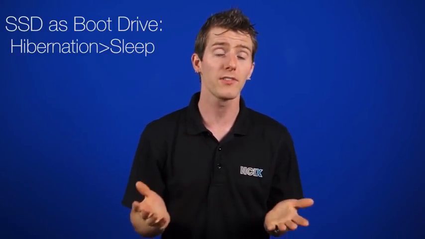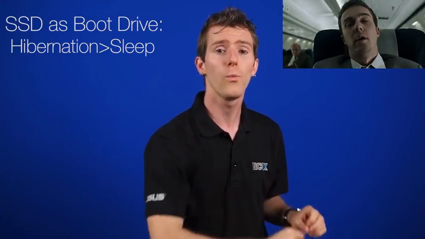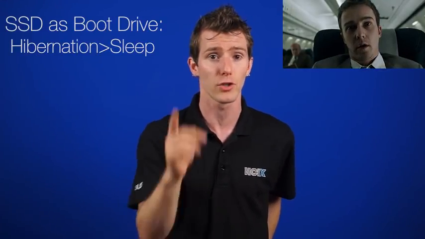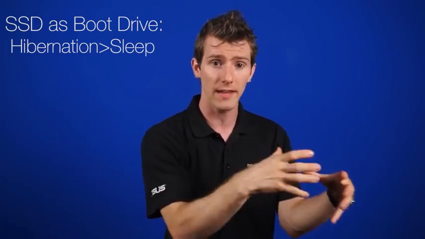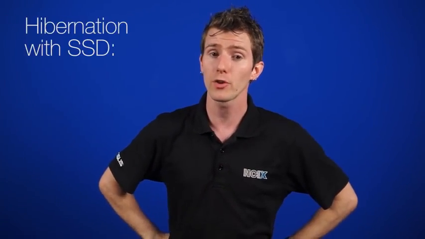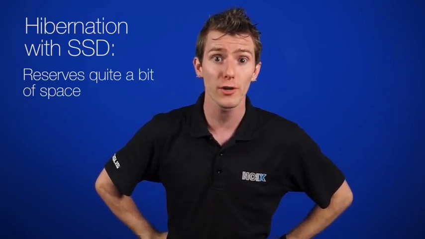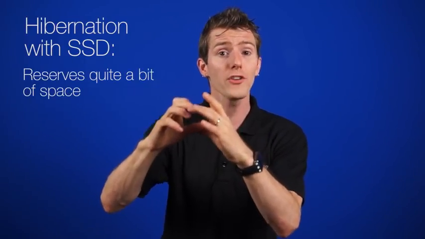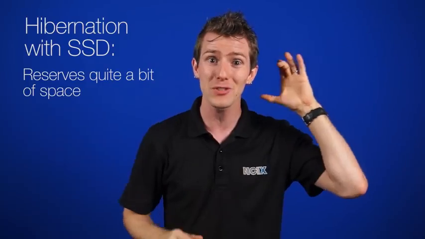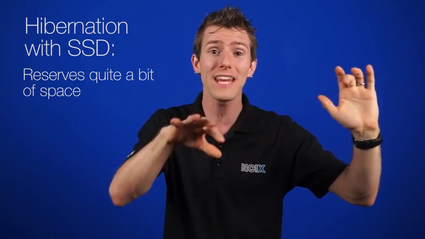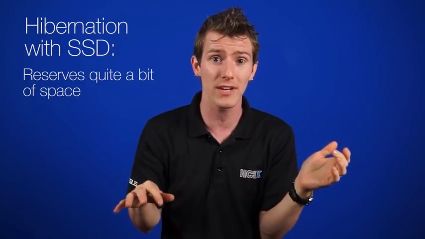One tip, though, for hibernation is if you have an SSD as a boot drive, you might as well just use hibernation instead of sleep, because it pretty much wakes up fairly instantly. It's a great combination there. SSD plus hibernation. Watch out though, because having hibernation enabled on your PC does reserve a chunk of space on your SSD equivalent to the amount of memory you have in your system that you can't access. It just reserves it for hibernation.